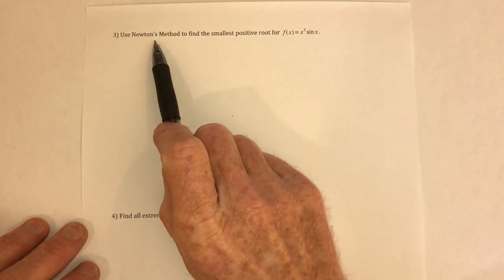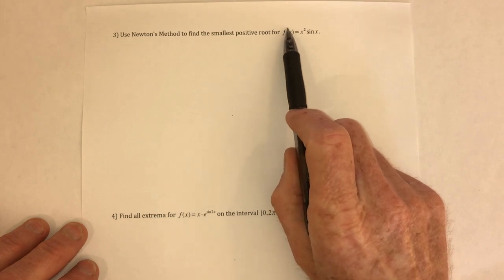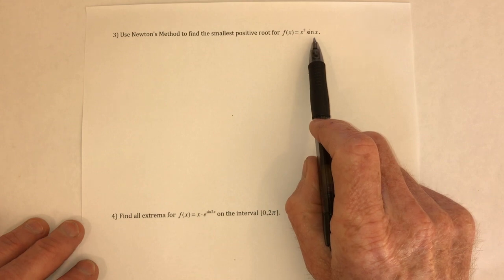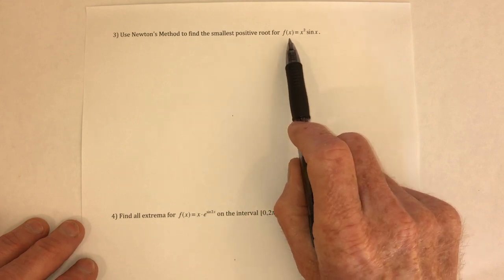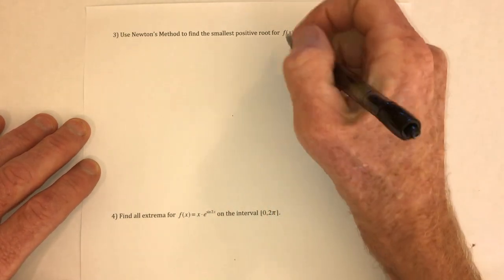And now for Newton's method. So sometimes it will have a function like the square root of x equals another function, and you need to put them on one side and set it equal to 0. With this, they already gave us the function, and so we can go ahead and take the derivative.